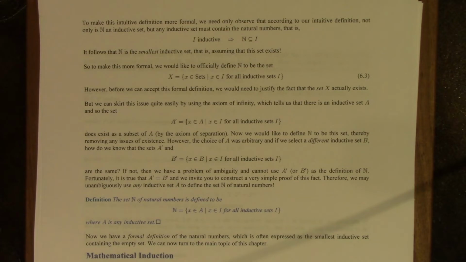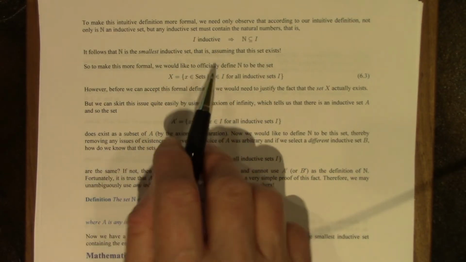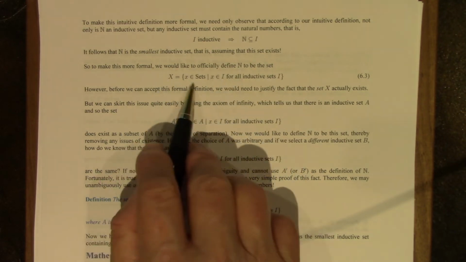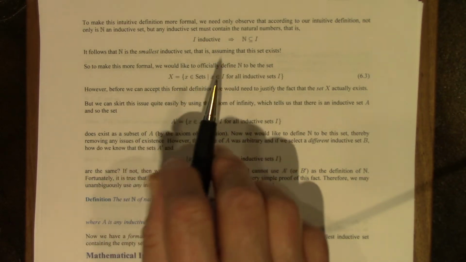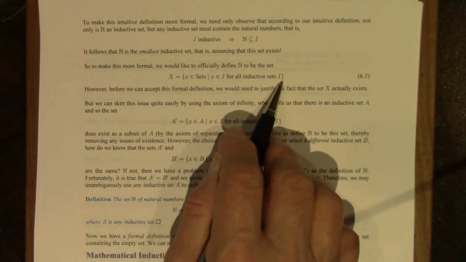It's an inductive set that's contained in any other inductive set. And therefore it must be the smallest inductive set. That's equivalent. So we'd like to officially define N to be this set, the set of all sets X, such that X is in I for all inductive sets I.